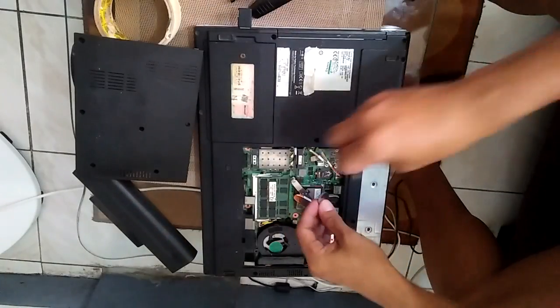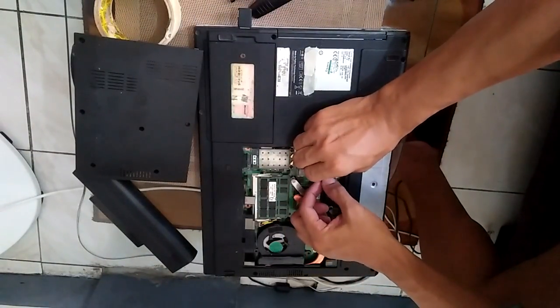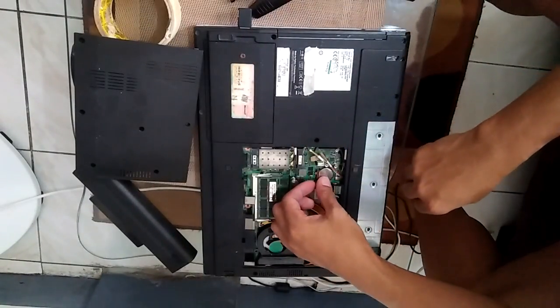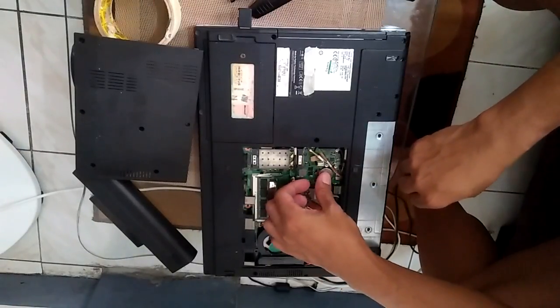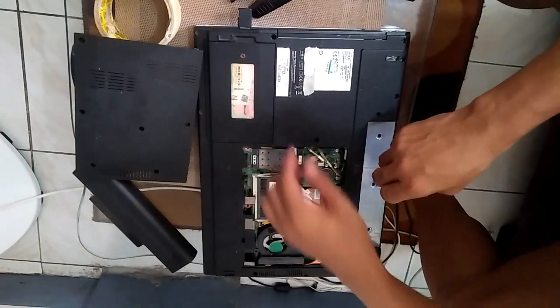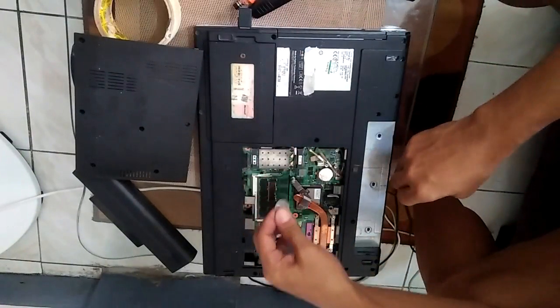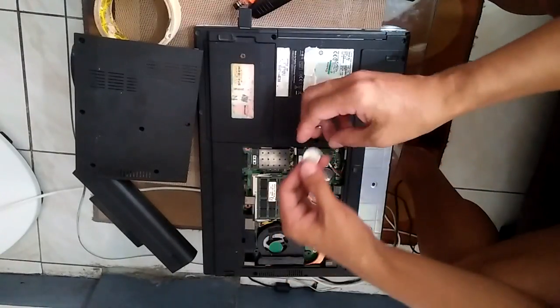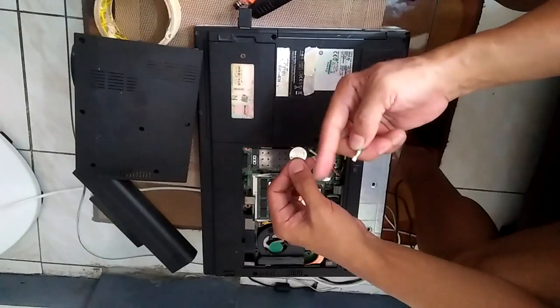Okay, we have to put the new battery. Okay guys, you want to replace the battery of your laptop, be sure to install the battery in the right position. Usually the battery's positive polarity is upside.